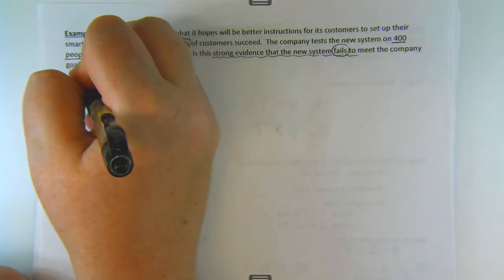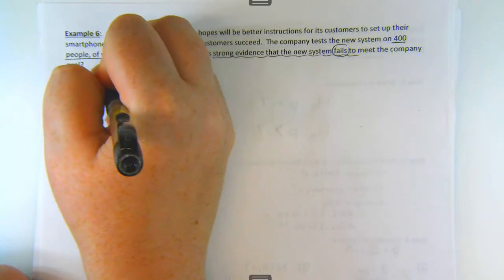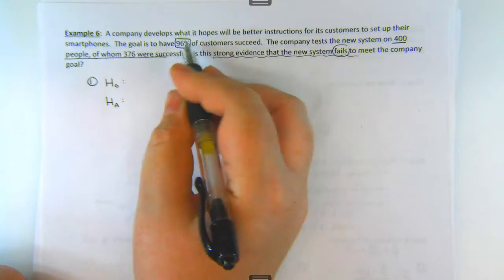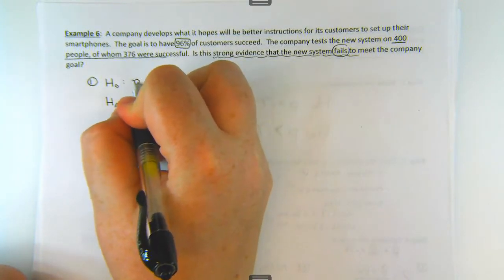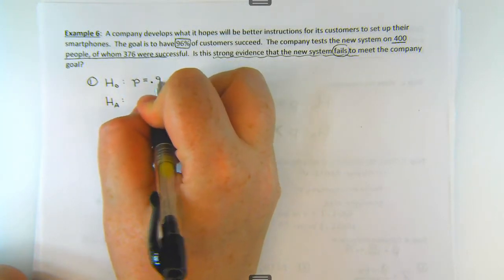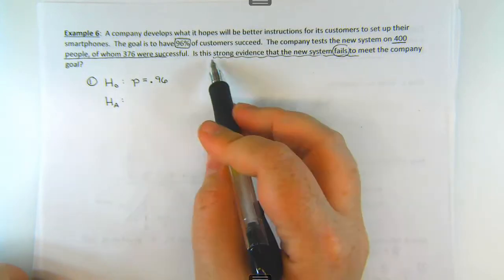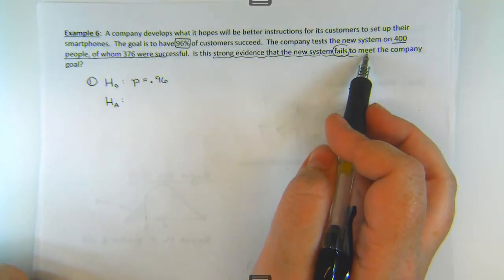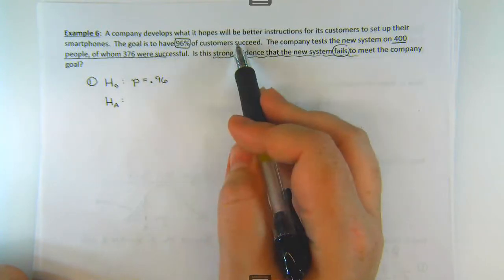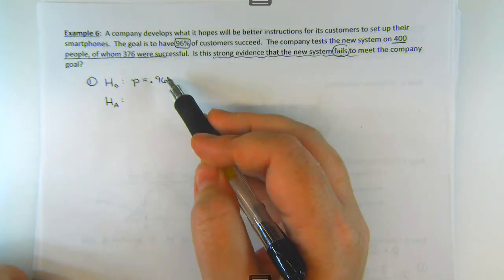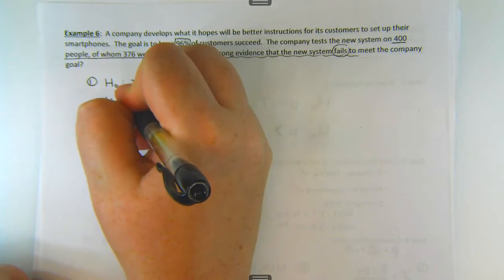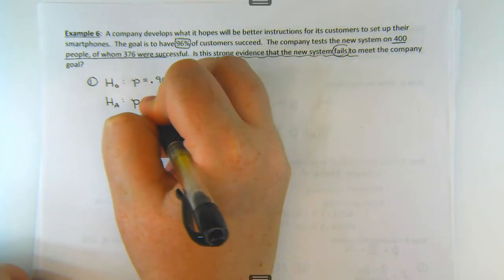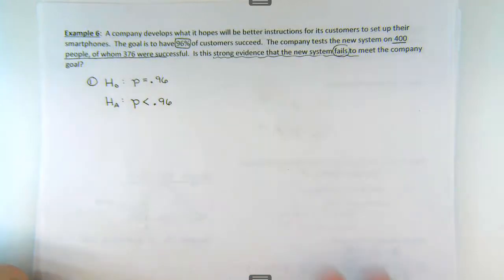So our first step is to set up the null and alternative hypothesis. We're going to assume we're reaching that 96% goal. So we're going to assume we're at 96%. And what we want to find evidence for is that we failed to meet that goal, meaning this 96% success rate is actually significantly lower than 96%. So we want to show that this proportion of people that are successful is actually less than 96%.